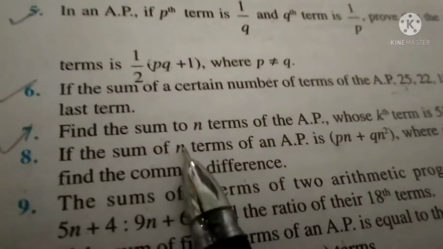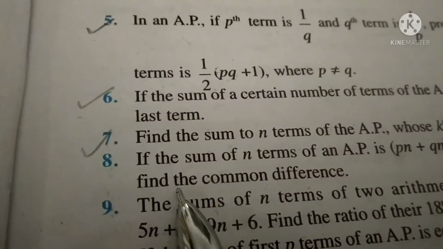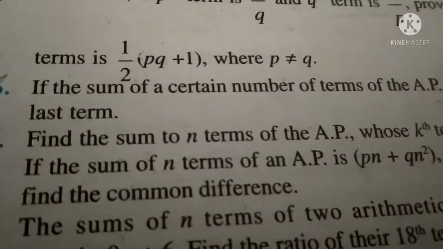Move on towards the 8th question. Sum of the n terms of an AP is Pn plus Qn square, where P and Q are constants. Find the common difference. So this is the 8th question.